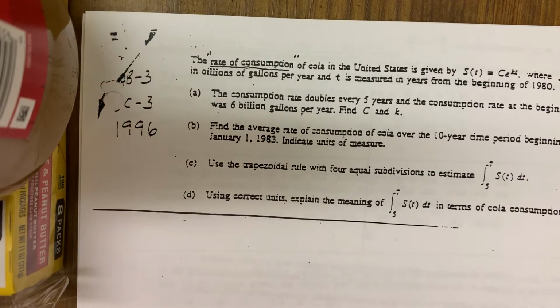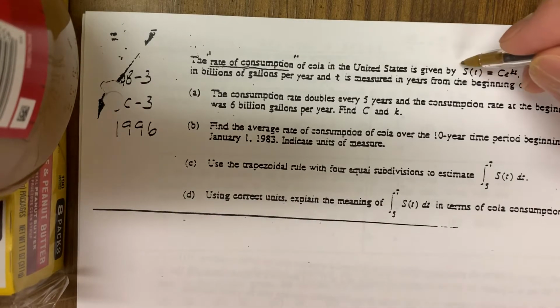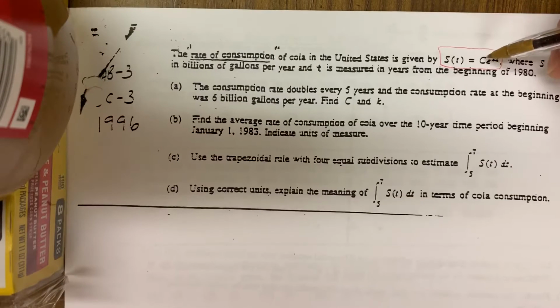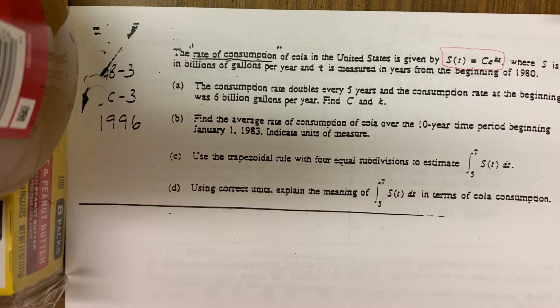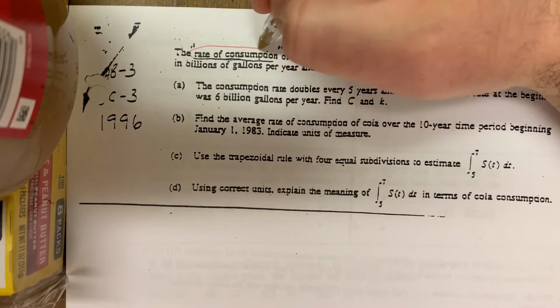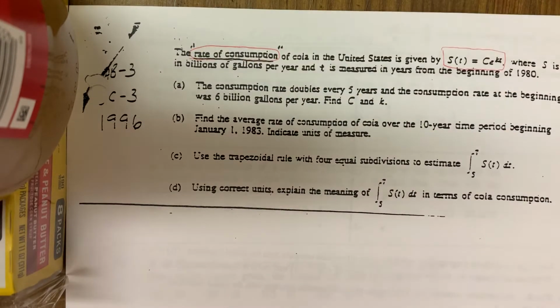Check this out. This problem gets a little weird. The rate of consumption of cola in the United States is given by this function right here. And you can see this is an exponential growth or decay, y sub t equal to y sub 0 e to the kt. But it actually doesn't represent the amount of cola that's consumed. It represents the rate at which the amount of cola is consumed, okay? So it is a little bit wonky there. Usually those exponential growth or decays represent an amount, not a rate, but they can represent a rate.